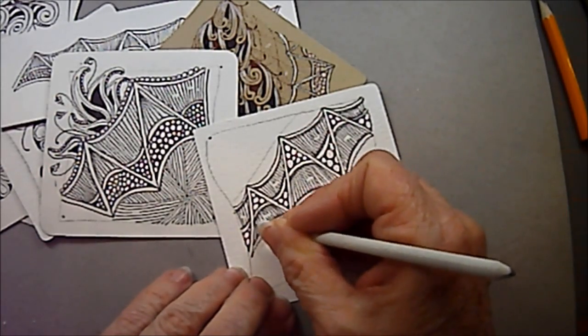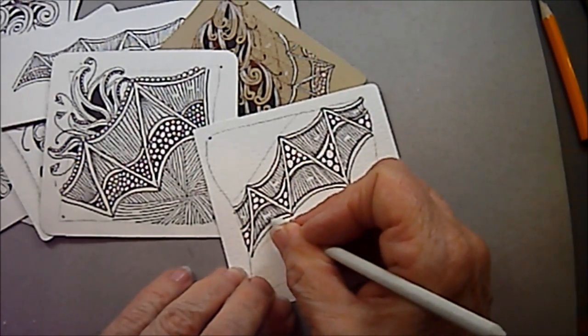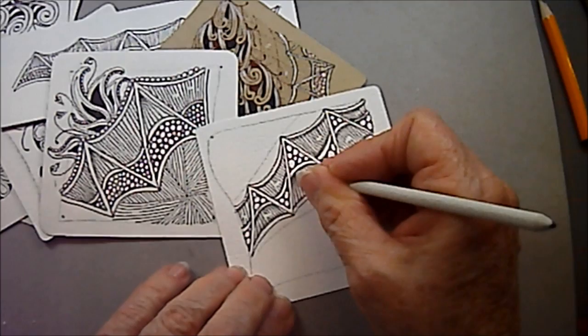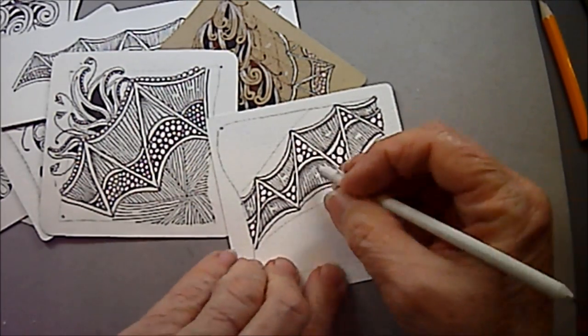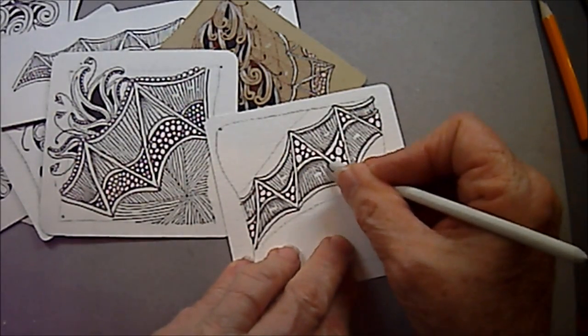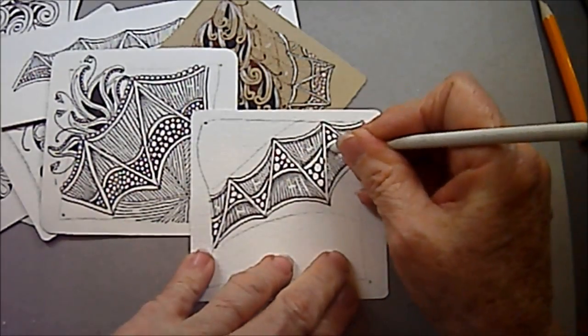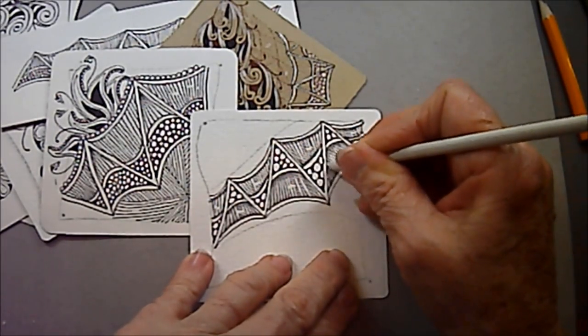And I can blend all but that little sparkle, that little space that you didn't do any lines in. You can shade all that. Make sure it's darker in that very outside edge, but work its way all through your tangle.